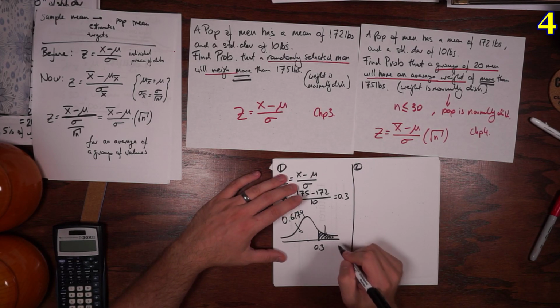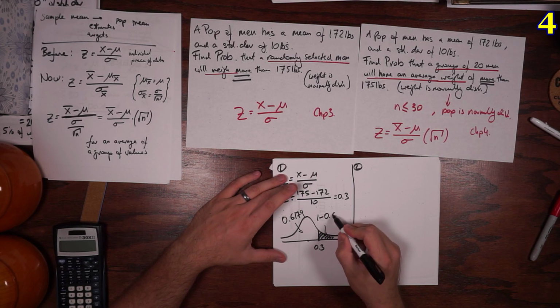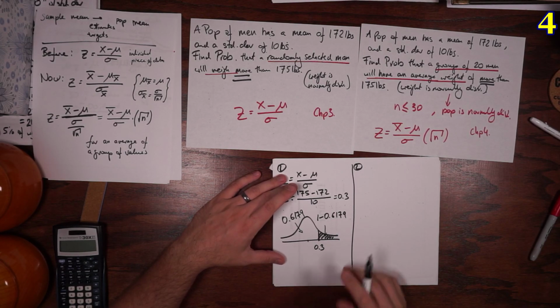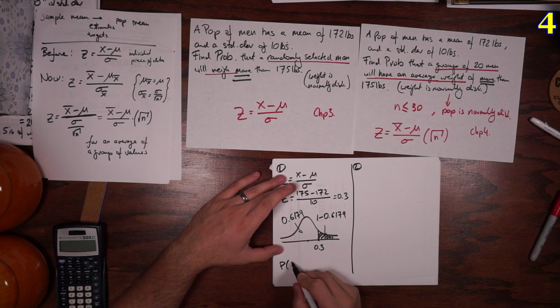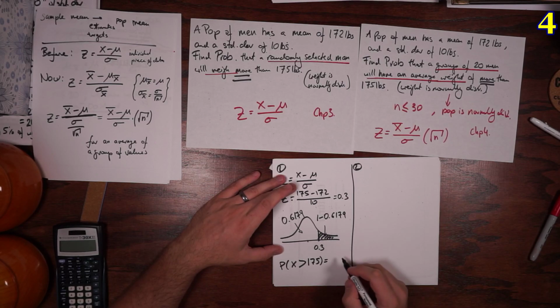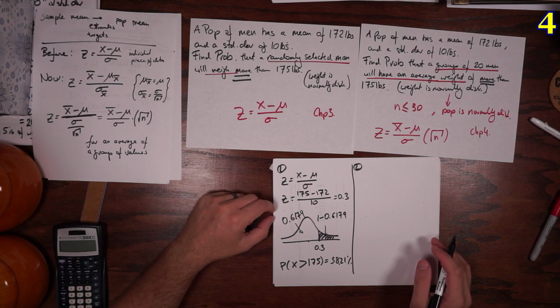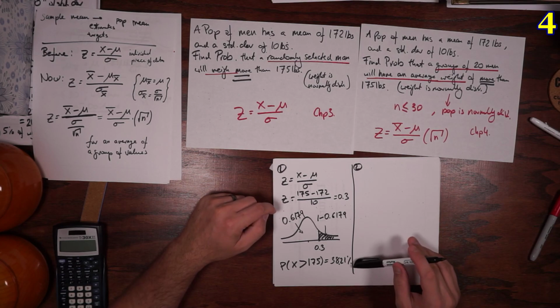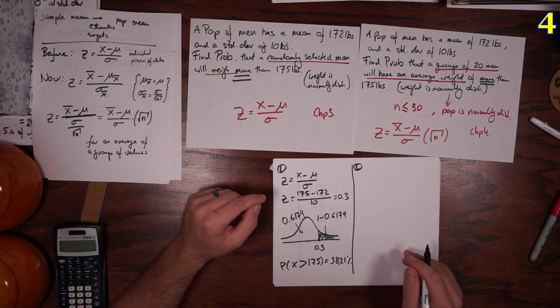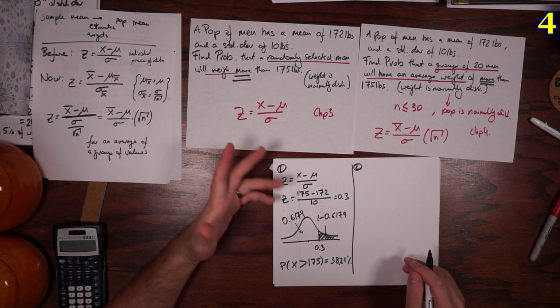So how big is this one? This one is 1 minus 0.6179. So our probability of finding an x greater than 175 equals 0.3821, or 38.21%. There's a 38.21% chance that we're going to randomly select a man who is 3 pounds over the average.